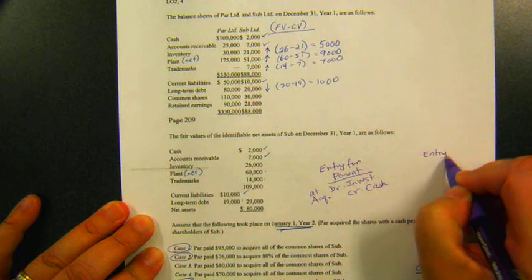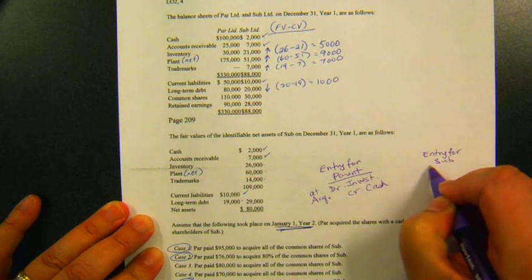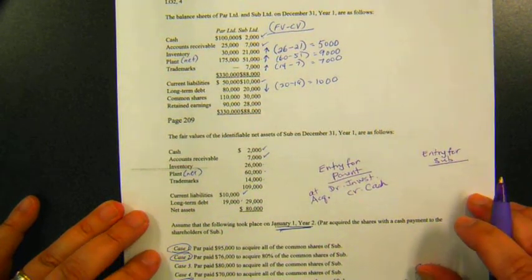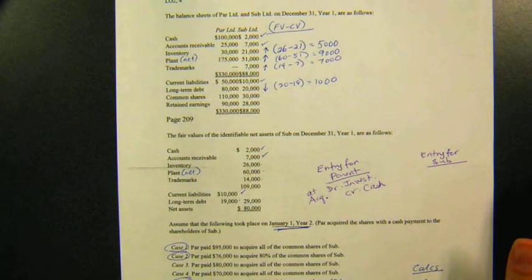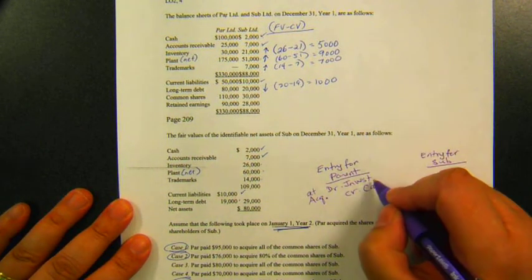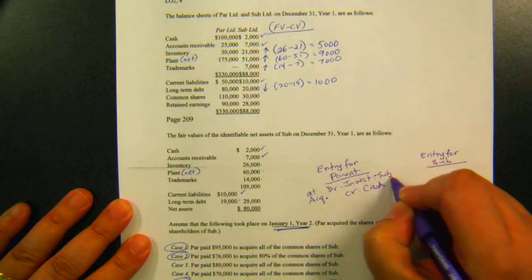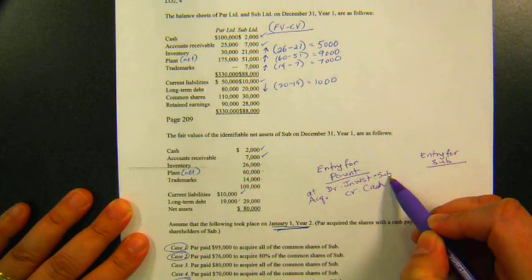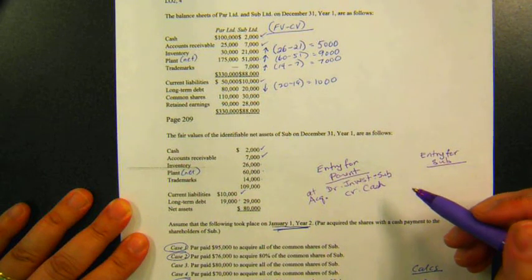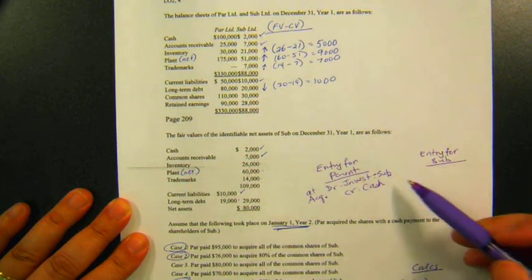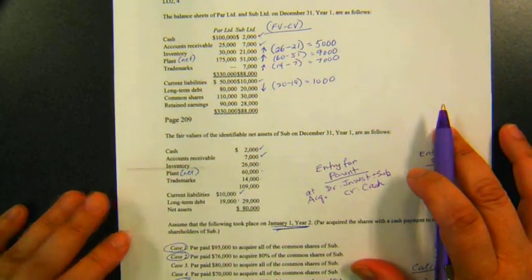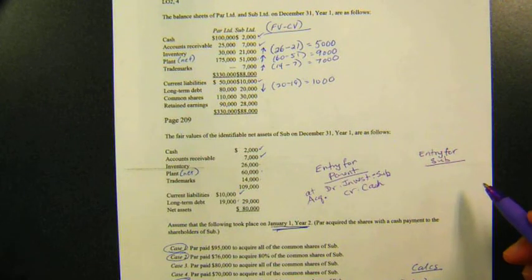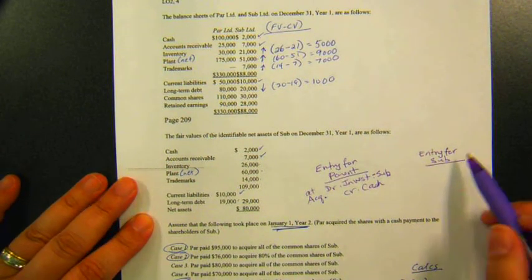And if we do the entry for the sub, so on the sub's books. For the investments, it's always going to be like investment slash sub, and for Connect purposes possibly. Good question. I think they're not consistent on Connect, so sometimes they are and sometimes they aren't. Which is frustrating. I find that very frustrating.